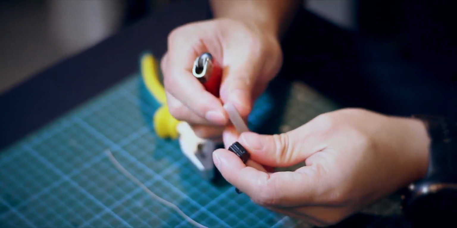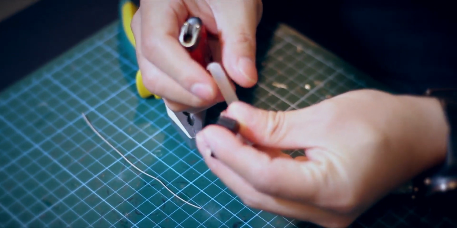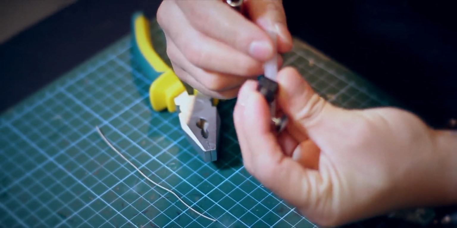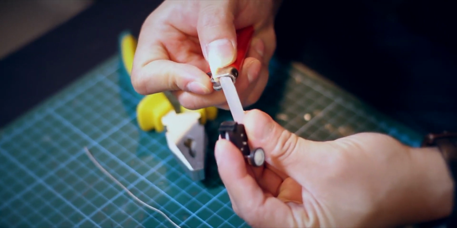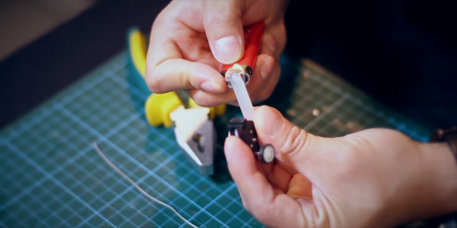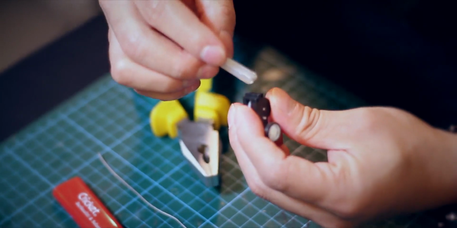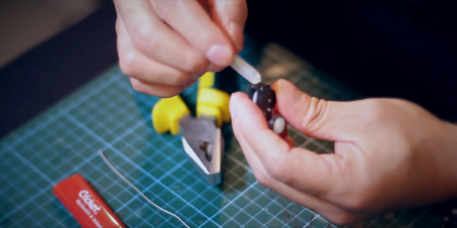Just gonna glue it with the hot glue stick. Just gonna hold it right there like that. Gonna melt it just a little bit, and then I'm just gonna put it right over there.